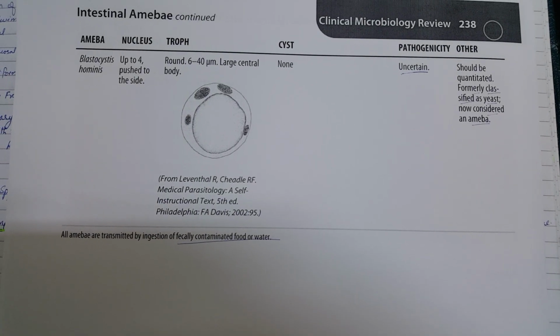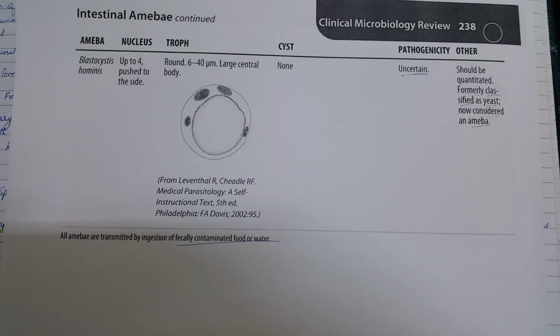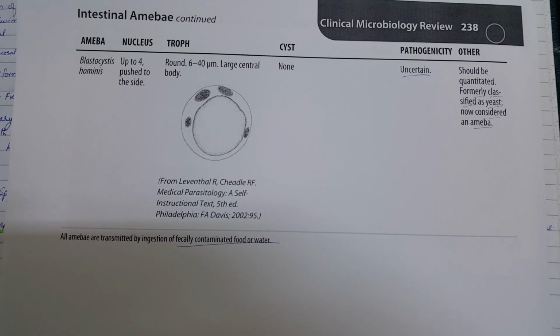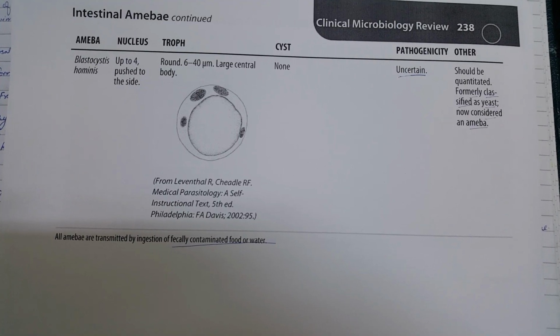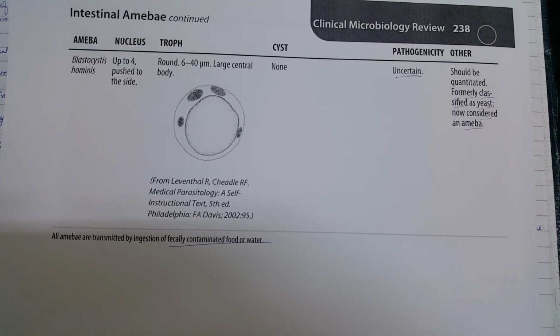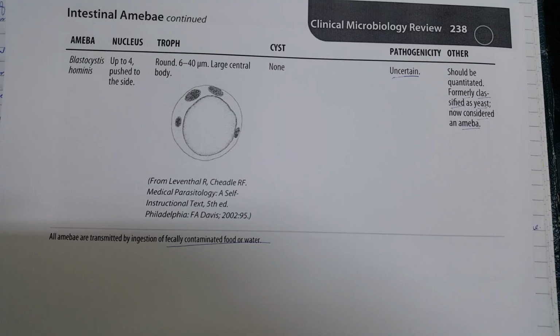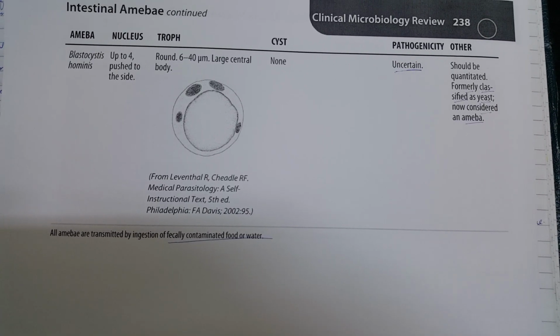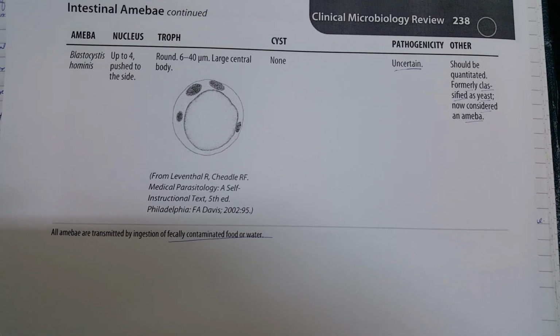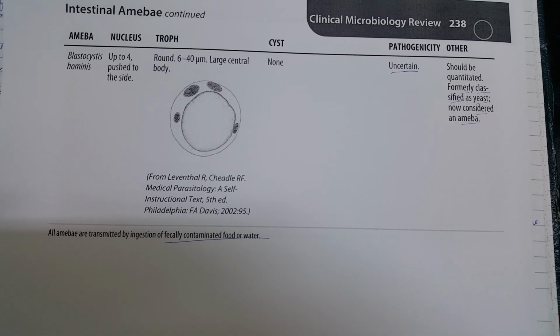The infection of Blastocystis hominis is completely dependent upon the quantitation. If its quantity is moderate to numerous in a particular sample, that indicates infection with Blastocystis hominis, and you also have to correlate with the immunocompromised condition of the patient.